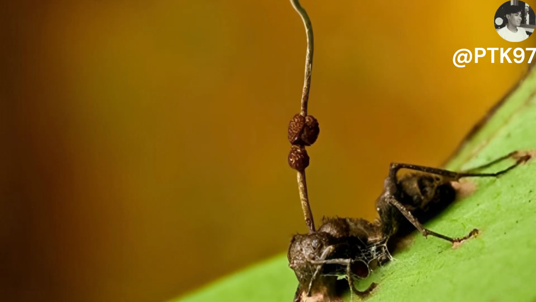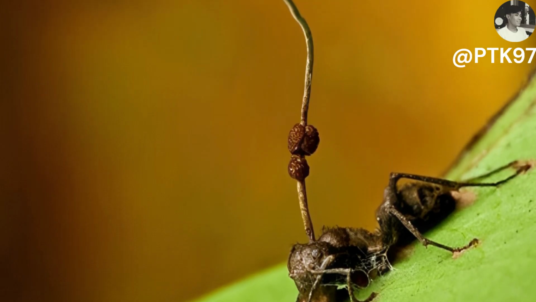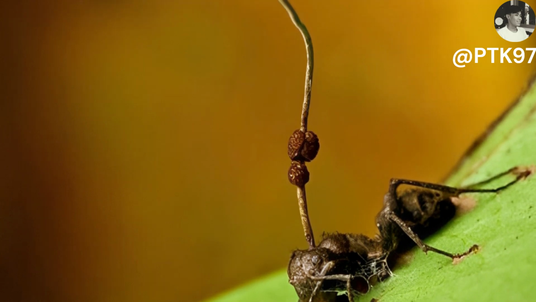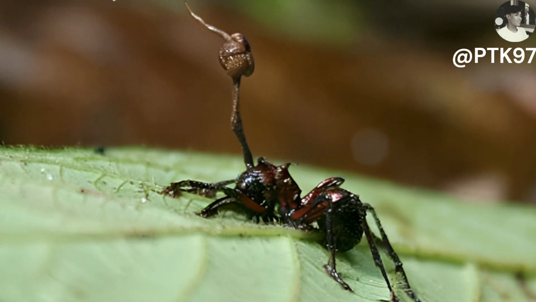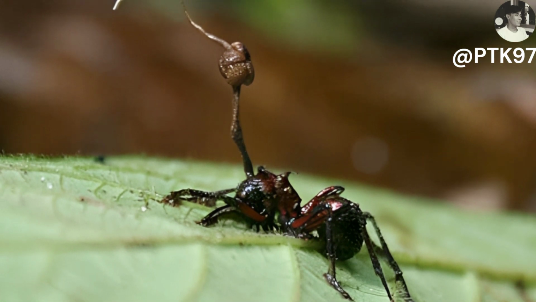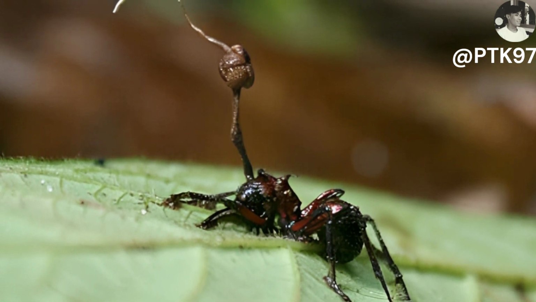Ophiocordyceps unilateralis belongs to the Cordyceps family and is found in tropical and subtropical regions worldwide. It has gained attention for its remarkable ability to control ant behavior. Research on Ophiocordyceps unilateralis is ongoing to further understand the interaction between the fungus and ants.